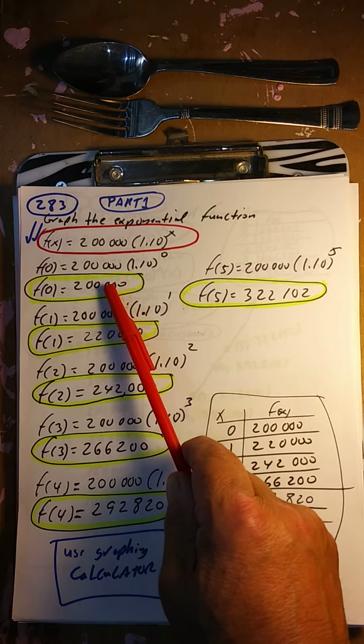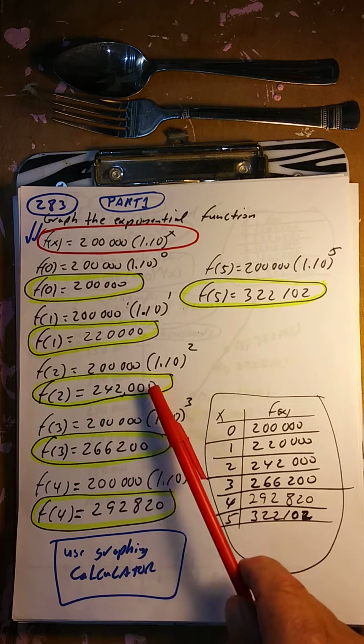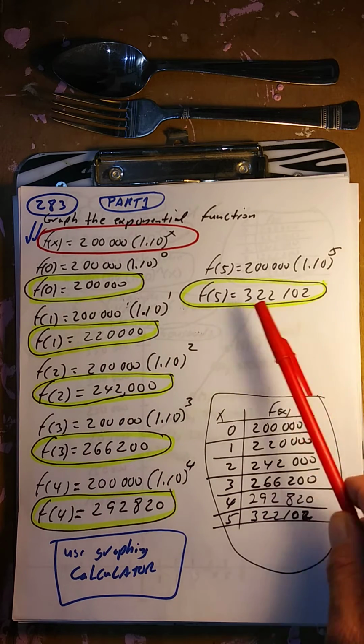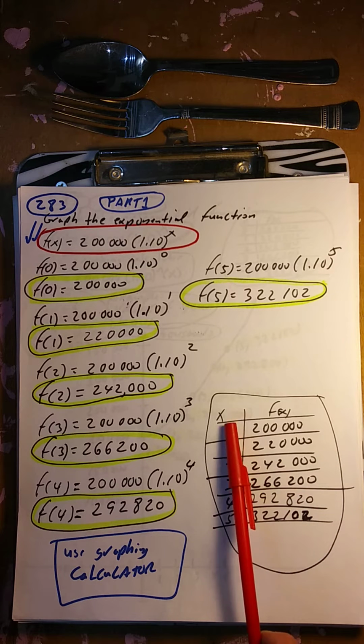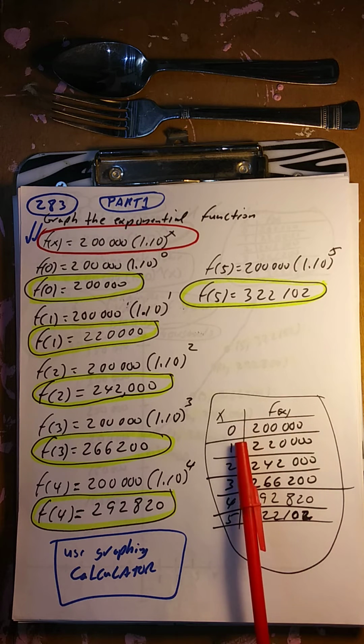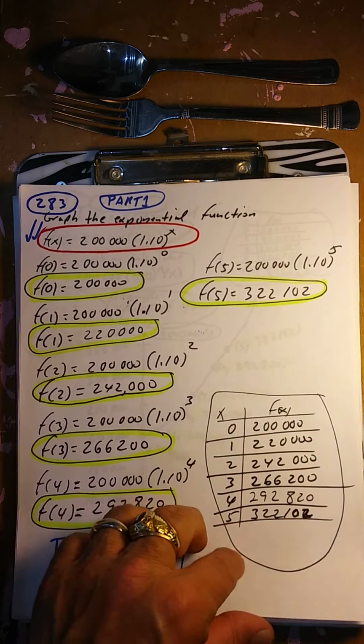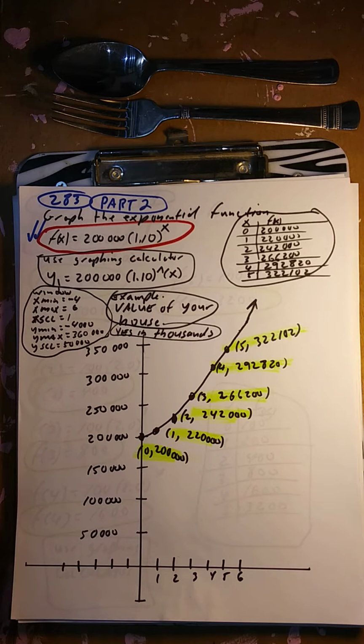To the 0 power, you get this answer. To the 1 power, you get this. To the 2 power, you get this. 3 power, 4 power, 5 power, you'll get this answer. Now, here's the numbers, and here's the 0, 1, 2, 3, 4, 5, and the answers. Now, what does this look like? Let's graph it.